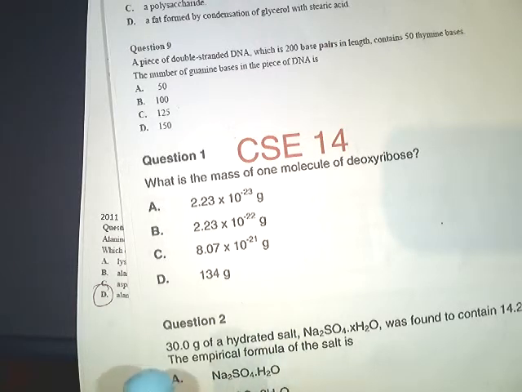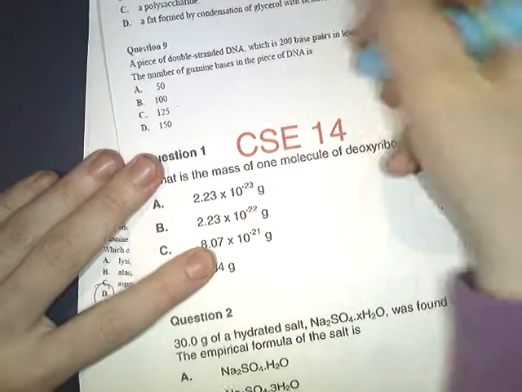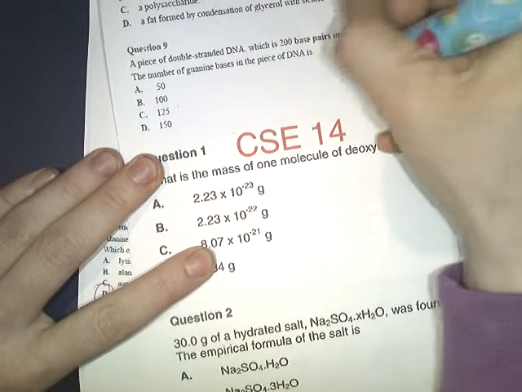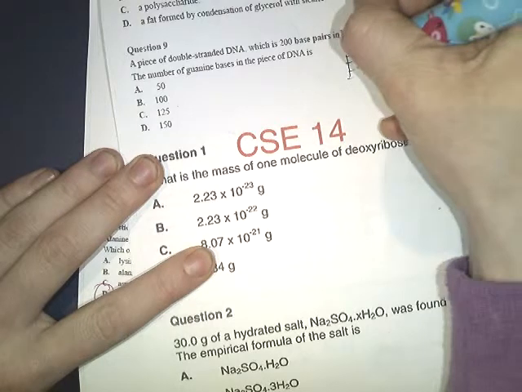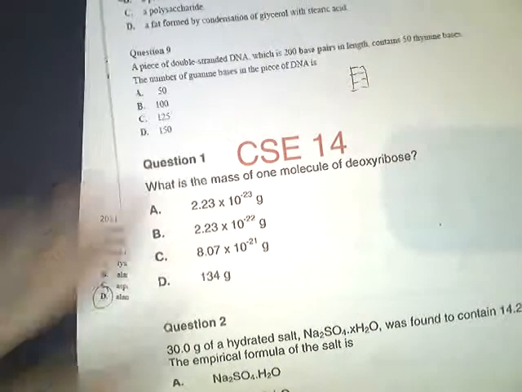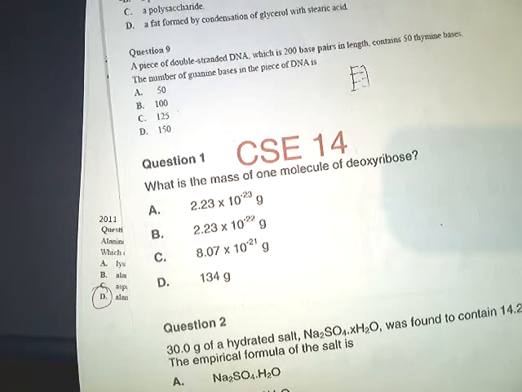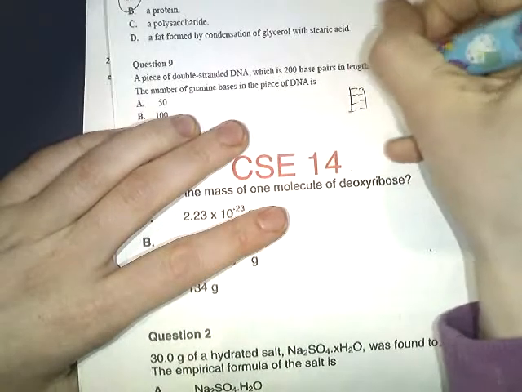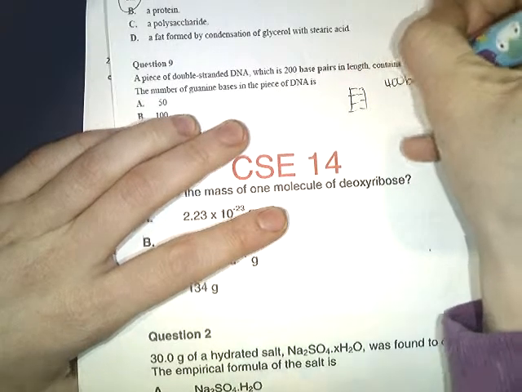So, a piece of double-stranded DNA. This one got a lot of the state. When it's double-stranded DNA, we're talking about when it's hydrogen bonded to its partners. So when it says a piece of double-stranded DNA which has 200 base pairs in length, it's actually got 400 bases.